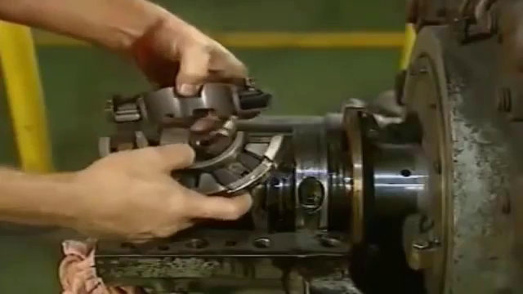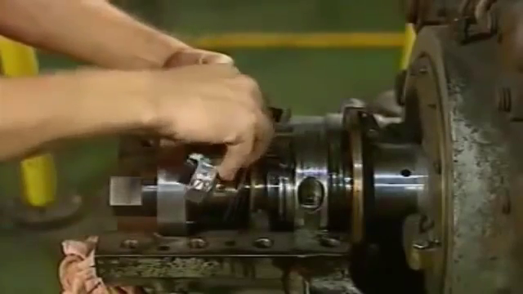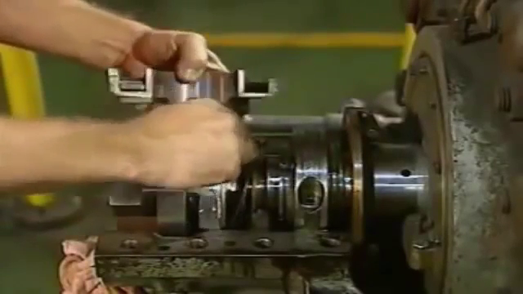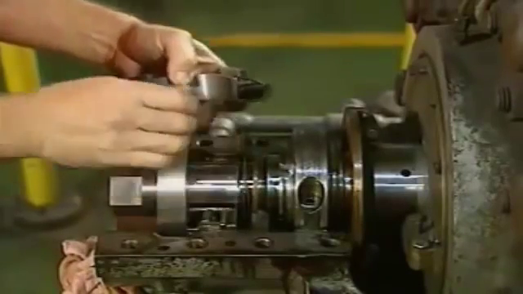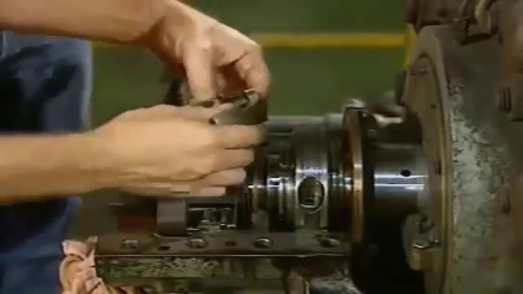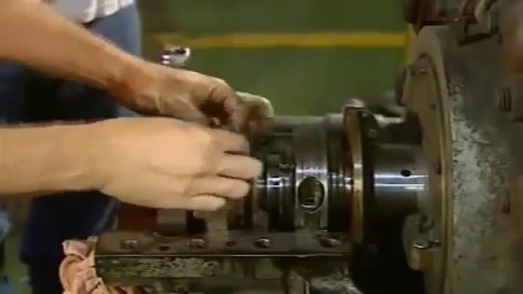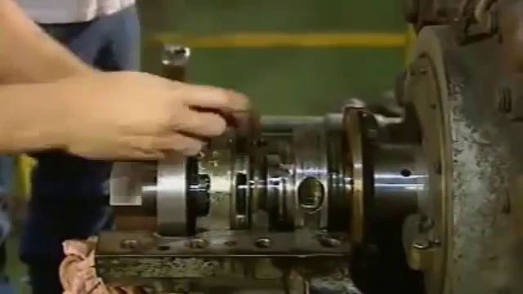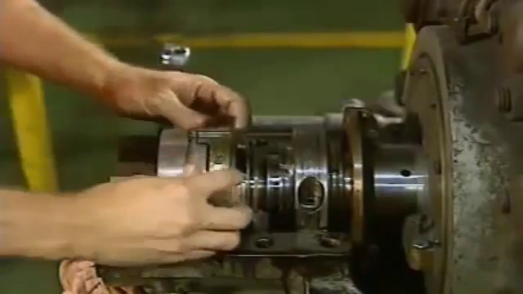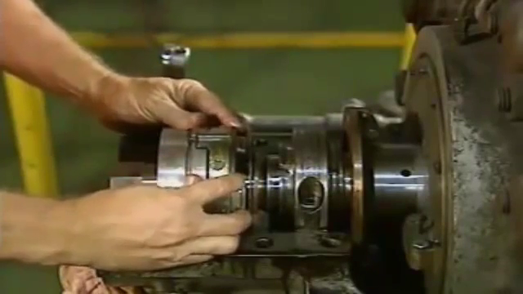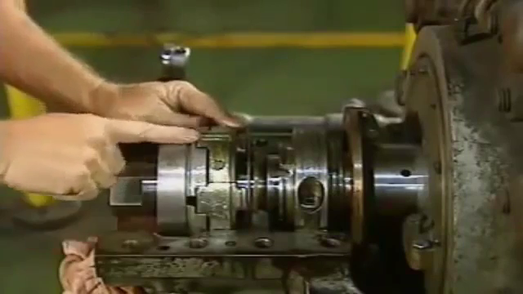Now let's watch the mechanic reassemble the bearing. The inboard bearing is installed first. The mechanic starts by installing the inboard support brackets on the shaft. Next, the mechanic carefully installs the thrust shoes in their original order. Then the mechanic positions the inboard bearing with the locking pin groove at the top.